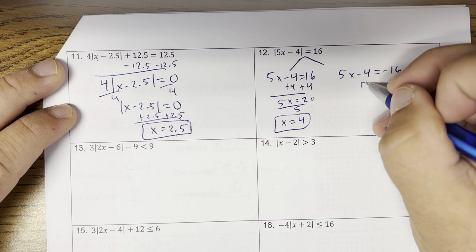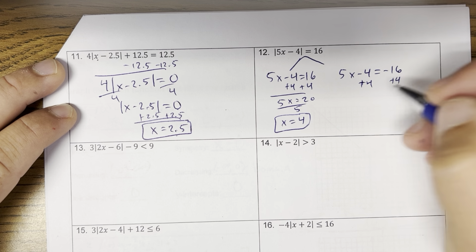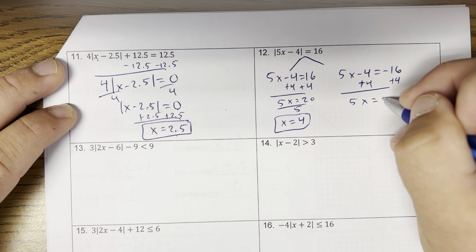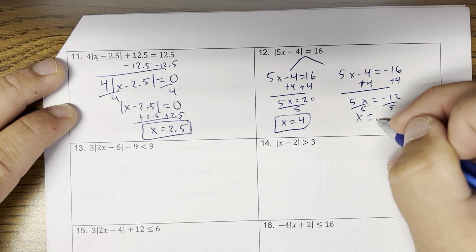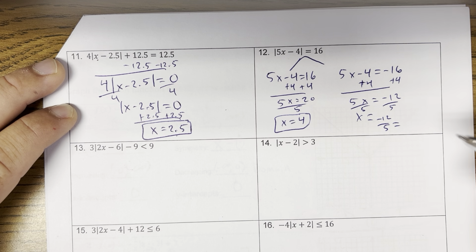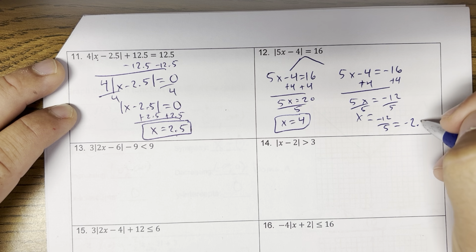We'll add 4 over. 5x is equal to -12, and we'll divide by 5 to get x equals -12 over 5, or if you want to put that in your calculator, -2.4.